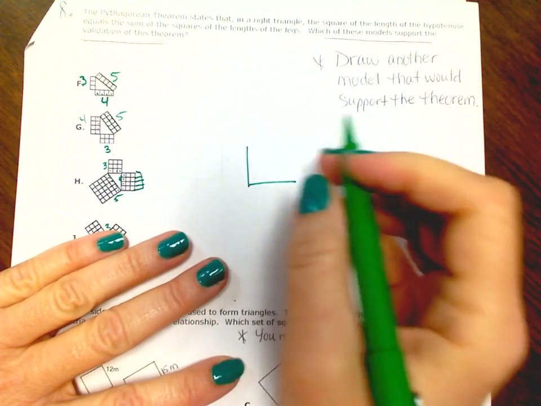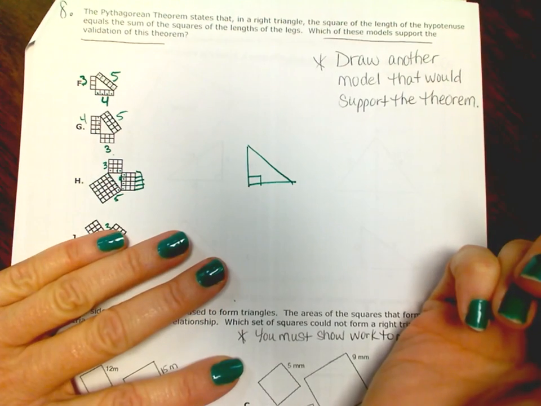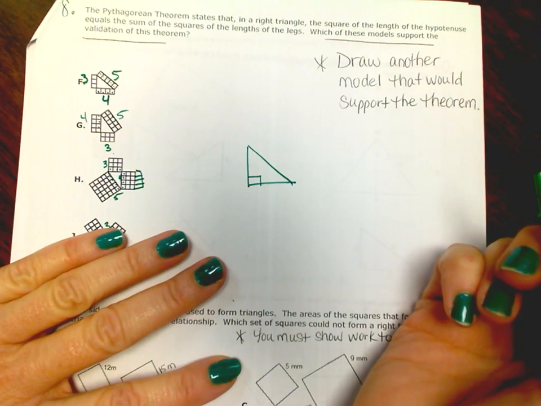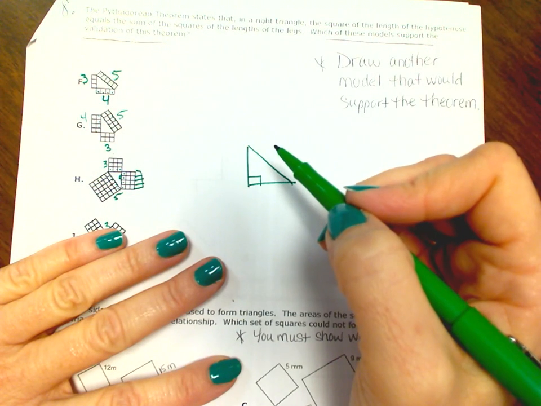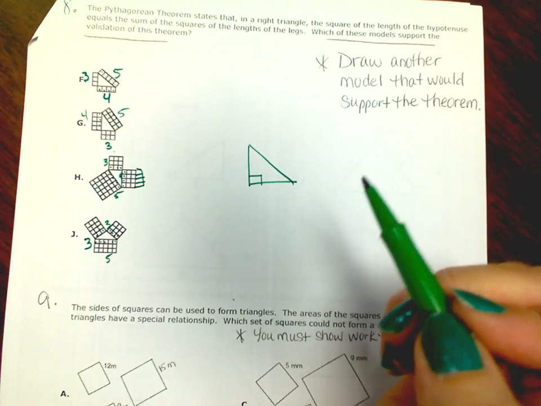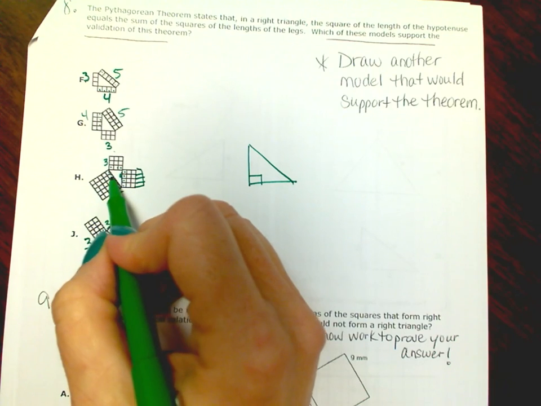My right angle. Okay, because remember, this only works on right triangles. 1, 2, 3, 4, 5.